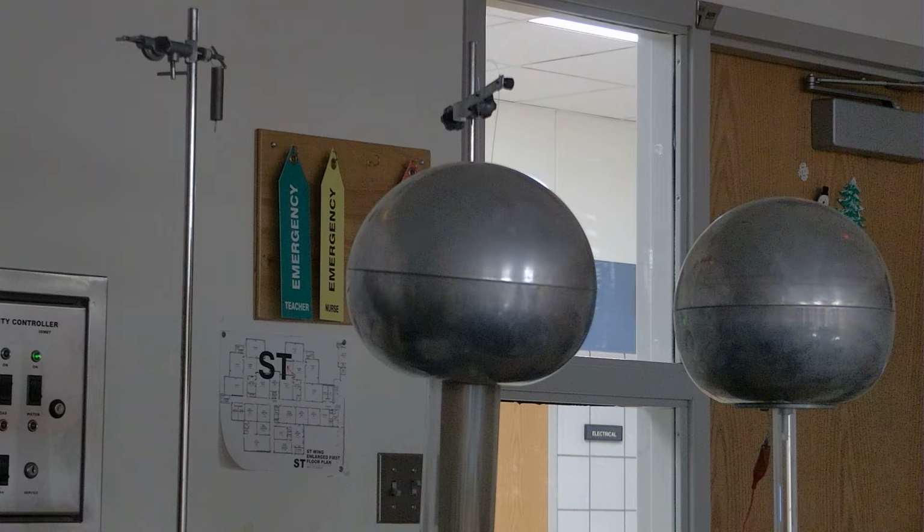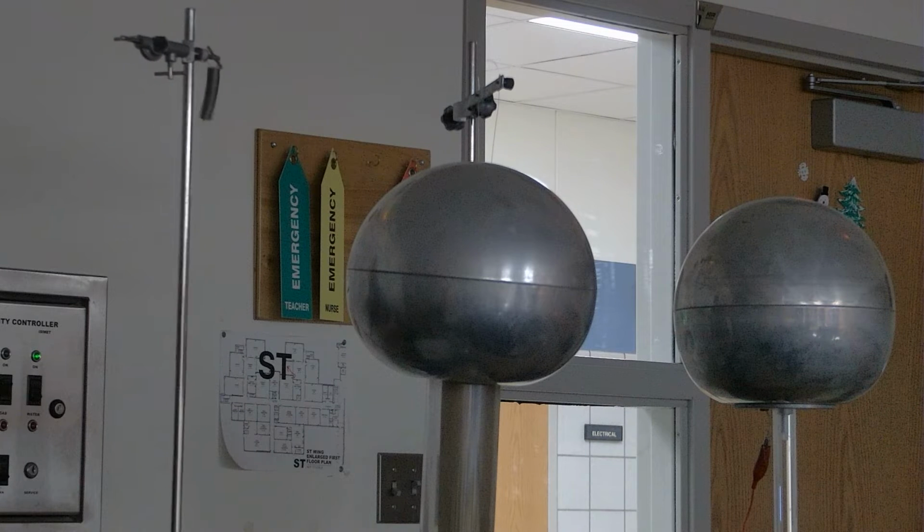So if I turn the Van de Graaff on, I know I'm generating an electric field. Right?